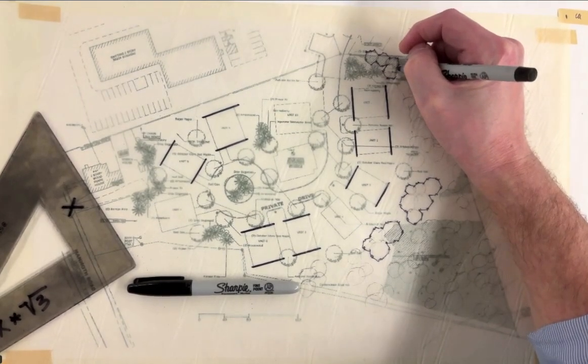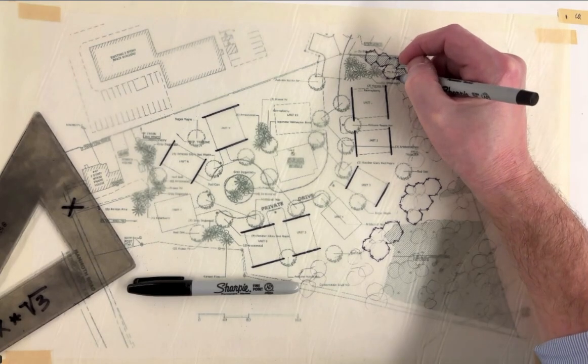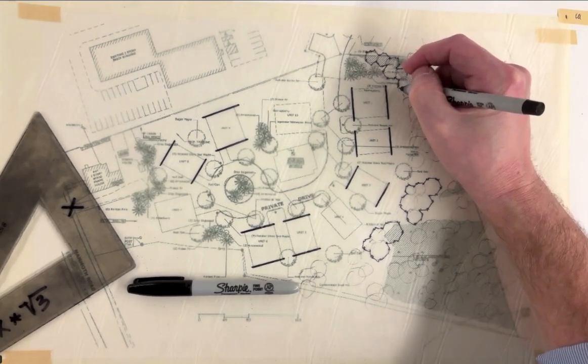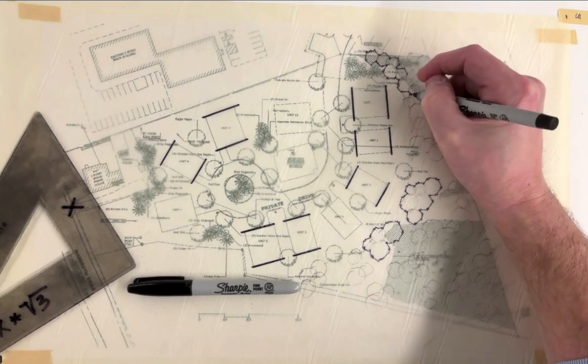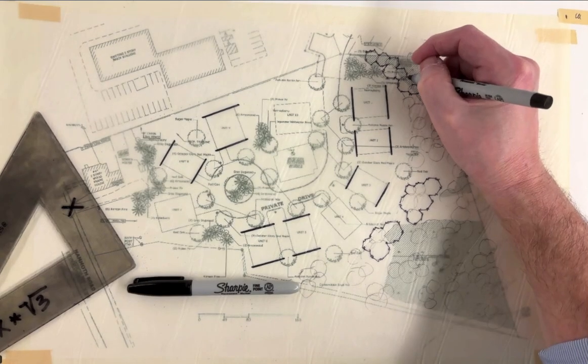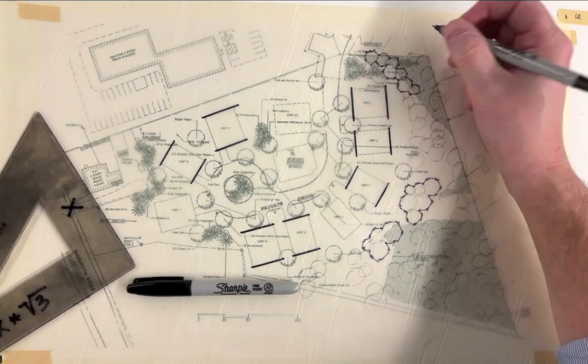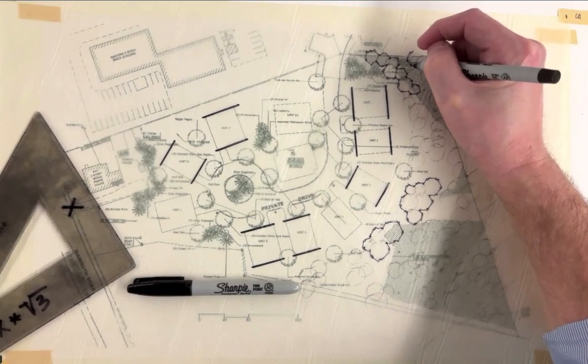And all I'm doing is putting this straight line W, and I'm going right around the clumps of trees with my thin Sharpie. This can be freehand. I can't imagine doing this with a triangle.